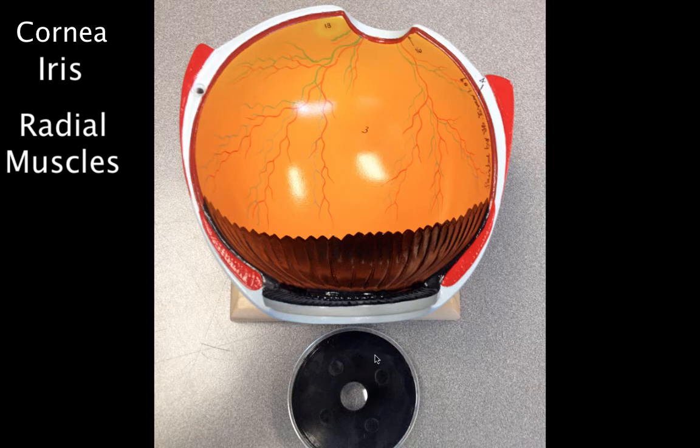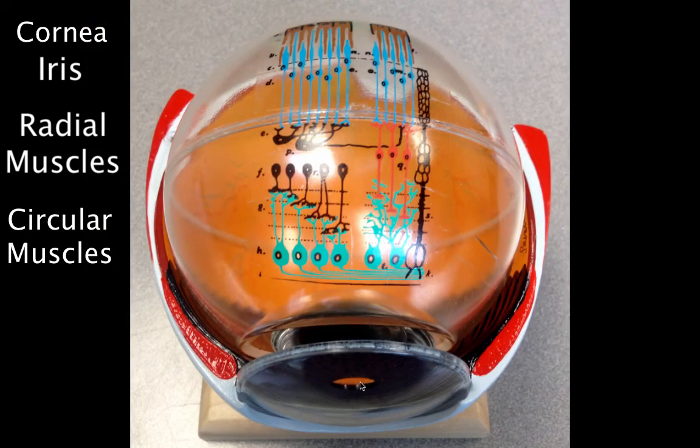And so what would these muscles be called? Okay, these would be the circular muscles, and circular muscles allow for constriction of the pupil. Okay, so what would this hole then here be called? Again, it's the absence of a structure. We just talked about it in the last image. Okay, that would be the pupil.